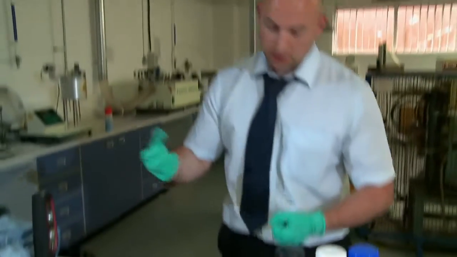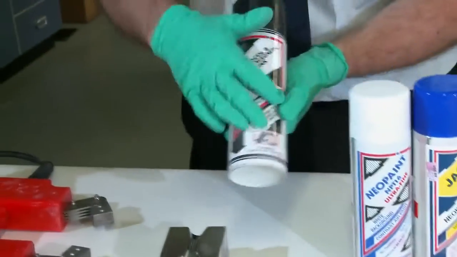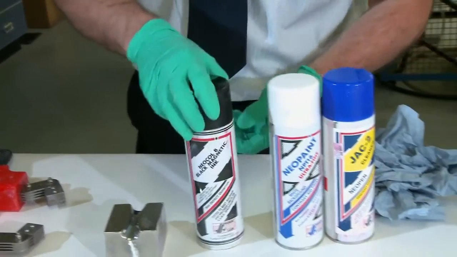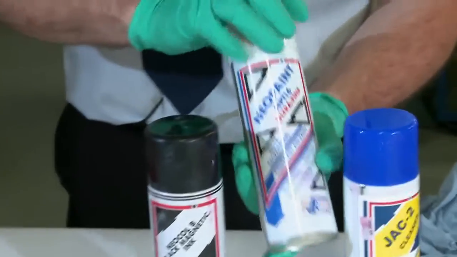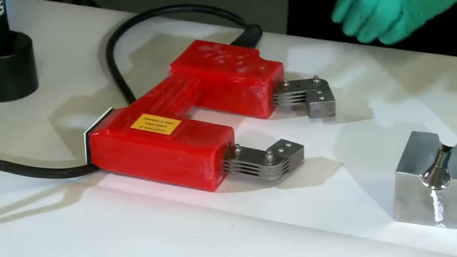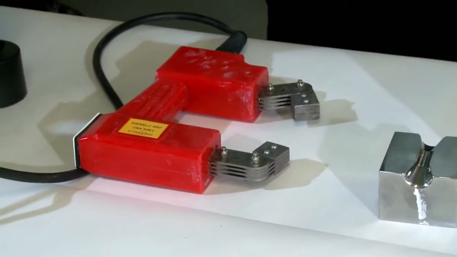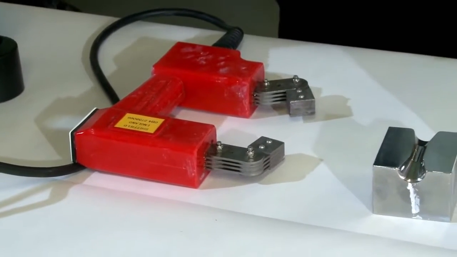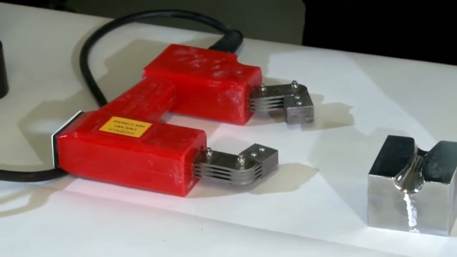Okay, the next test we're going to do is magnetic particle inspection, and for that we need a fluid containing some magnetic particles, we need a background contraster, and we need a cleaner. We also need a magnet. Now we've got an electromagnet here. You can also use permanent magnets, although there's difficulties taking them off if you've got nice strong magnets there.